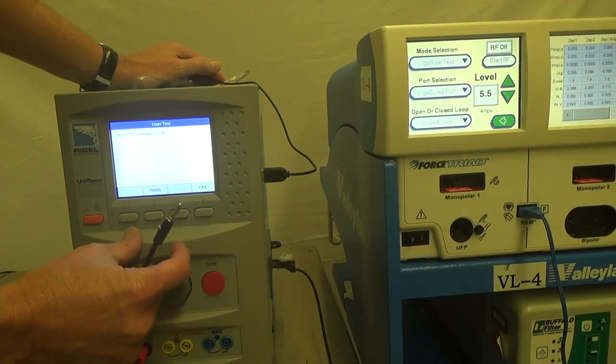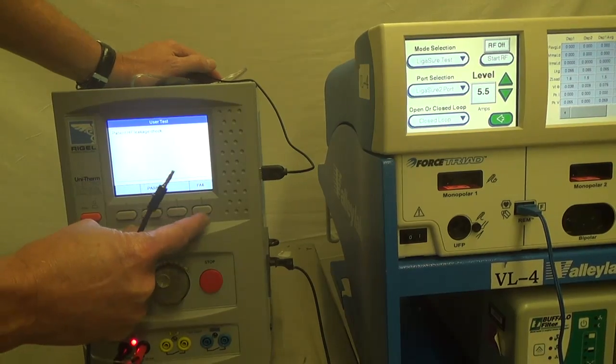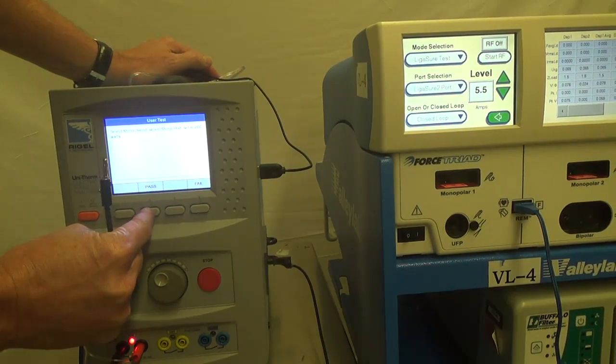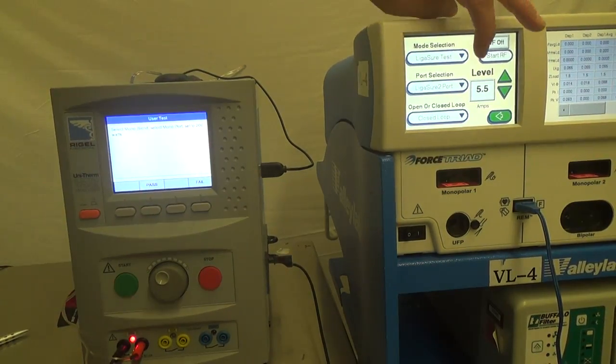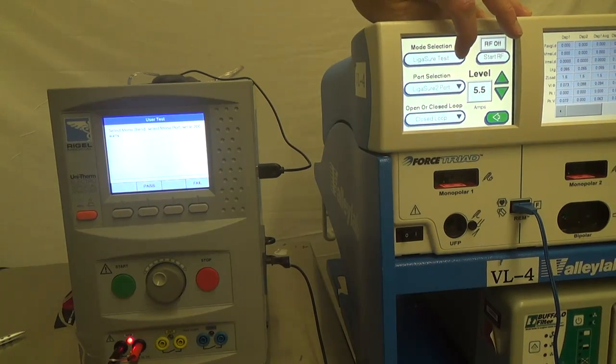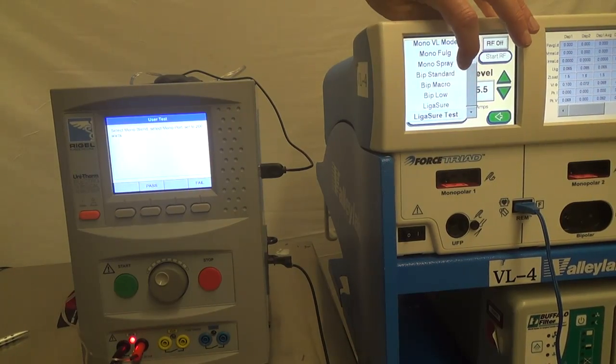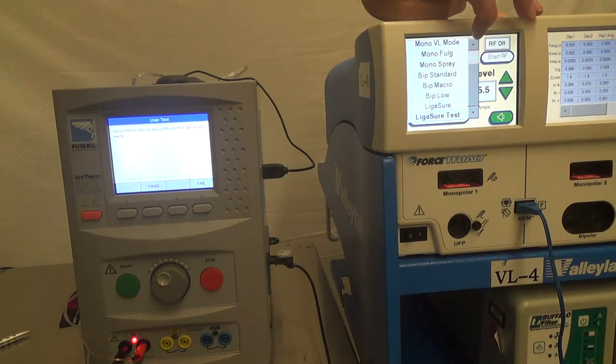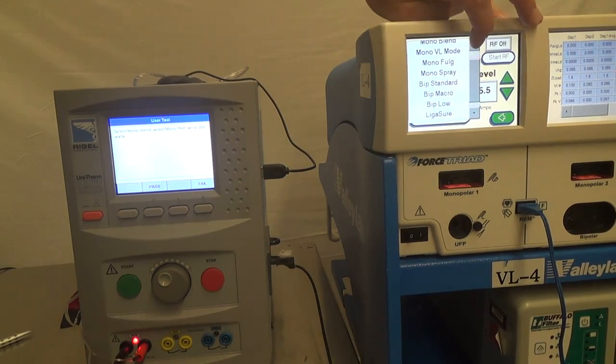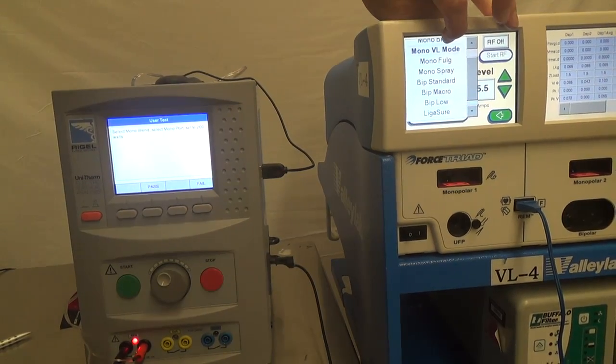But in the book, they call it the patient HF leakage. So we press pass. Now we select mono blend. So we go to the mode selection. We go to mono blend, which is right there.